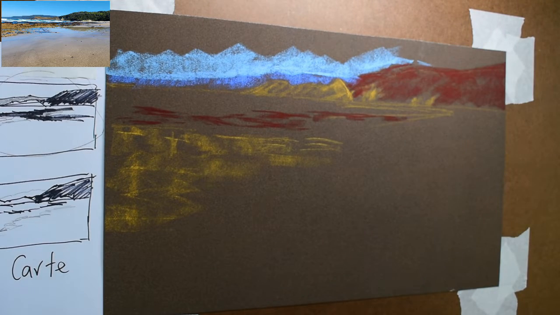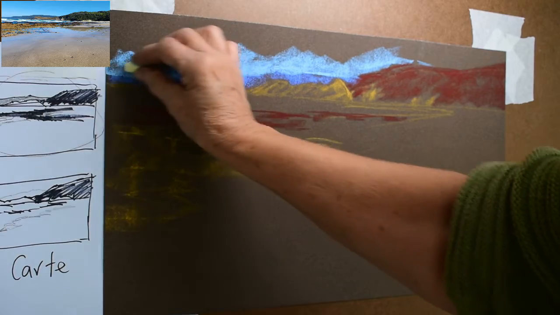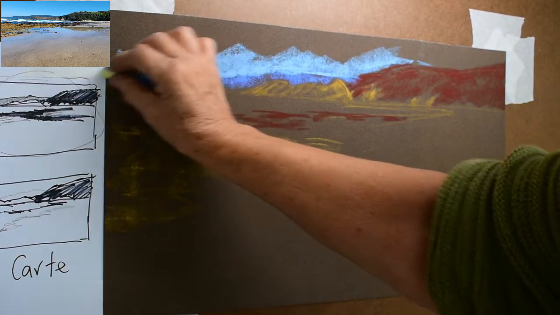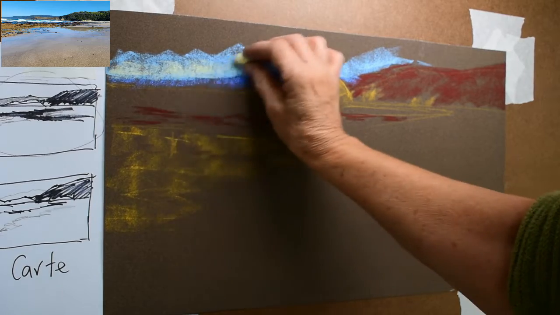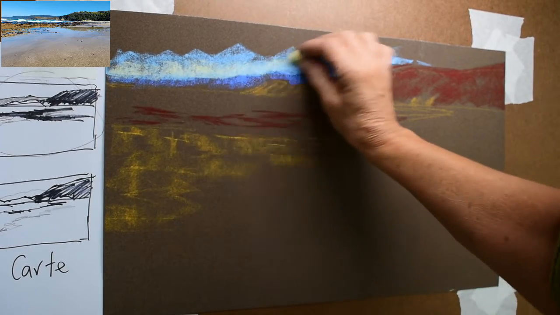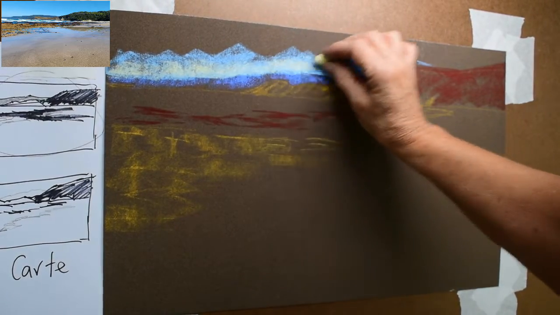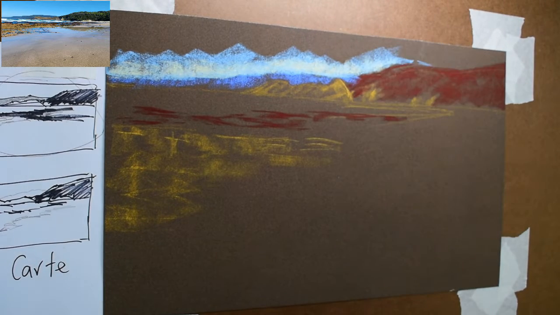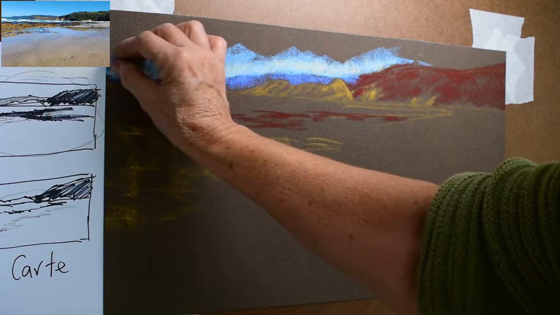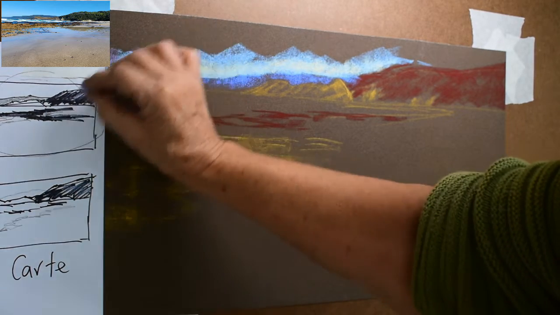So I'm just popping in some sky colour there. Might give it a little touch of yellow, lemony sort of yellow down there, right next to the blue hills. Just lighten off the bottom of the sky there. As I come across, I might actually give it a little bit of mauves in there as well.